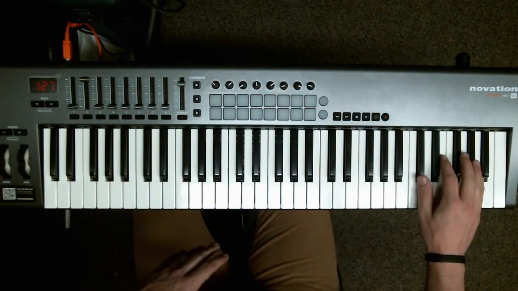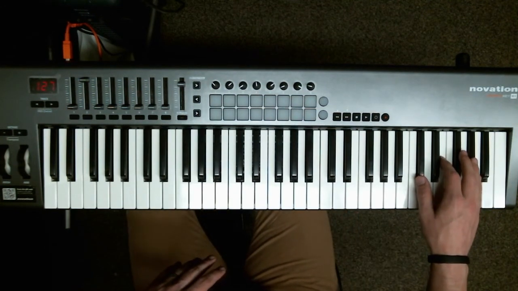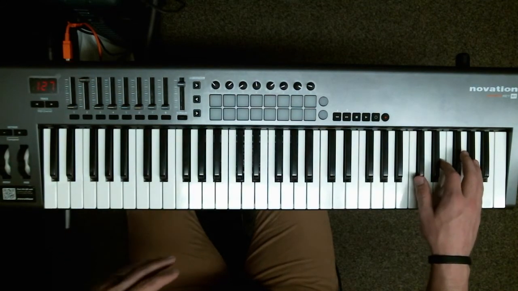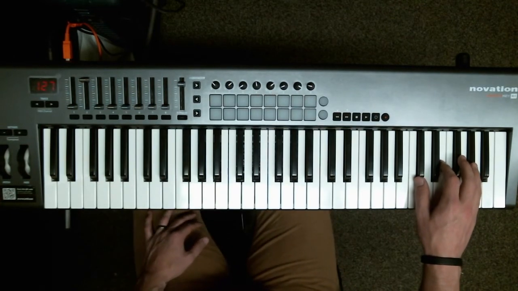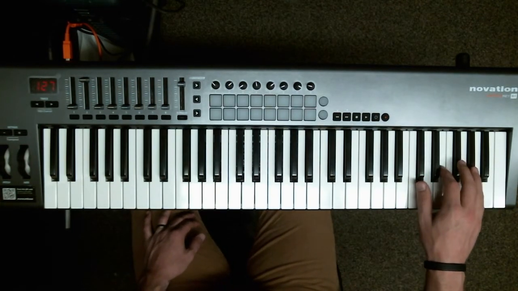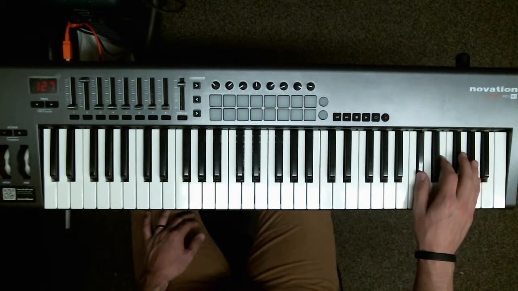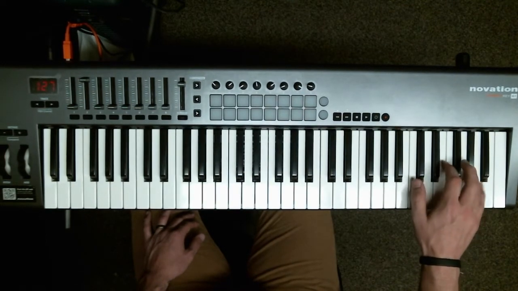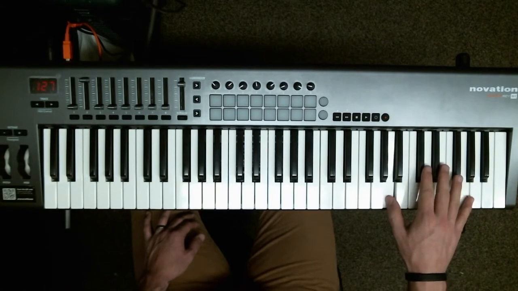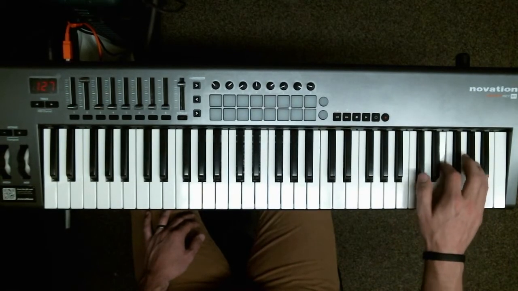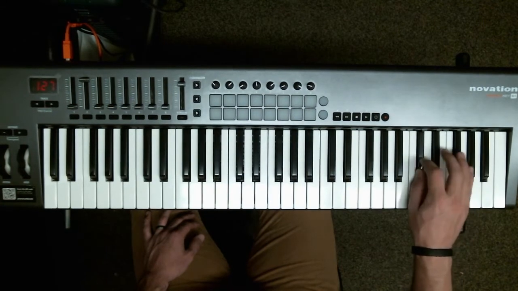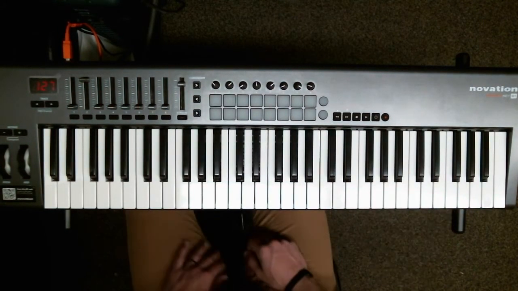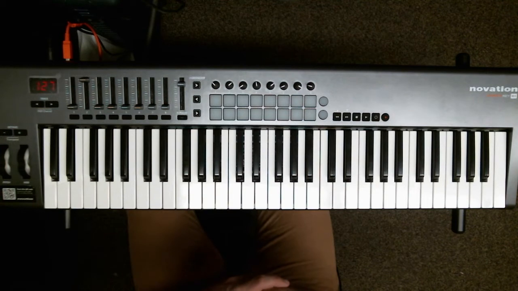Your right hand, you're basically outlining an A major 7 chord, or a 1 major 7 if you're wanting to transpose. So you're just walking down. Sorry for all the popping.